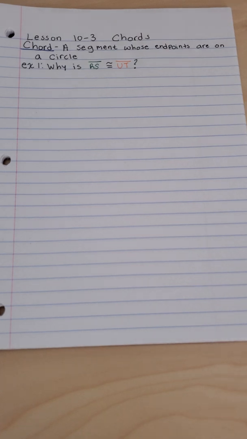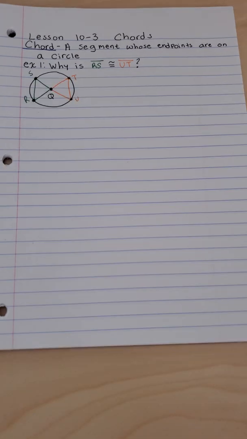This is lesson 10.3, chords. A chord is a segment whose endpoints are on a circle. We're going to start off with why the two chords RS and UT are congruent.